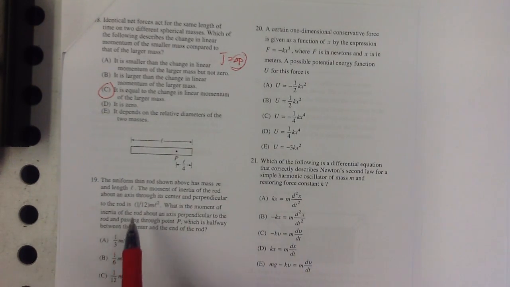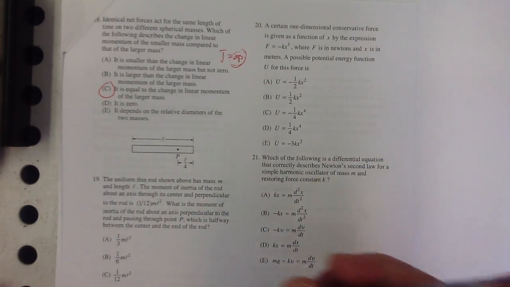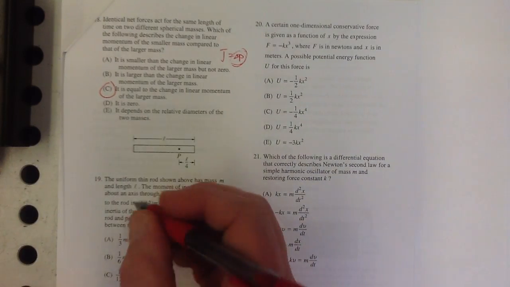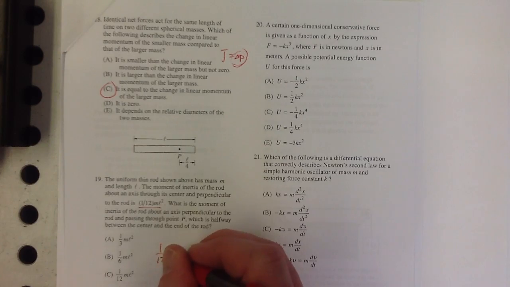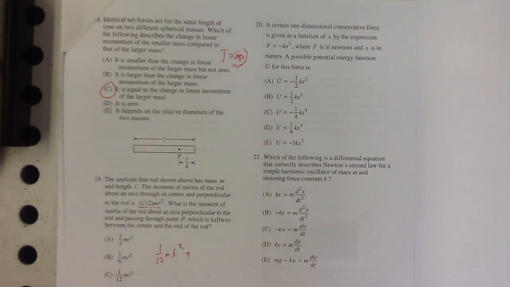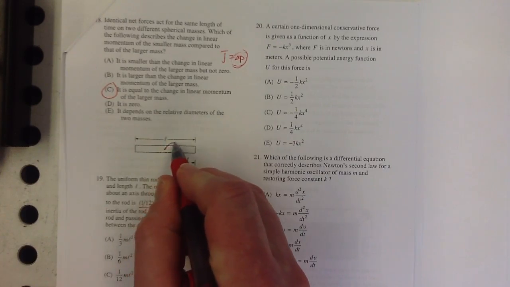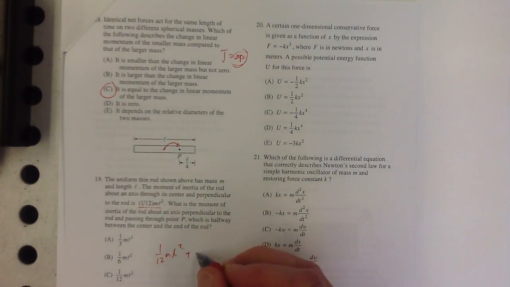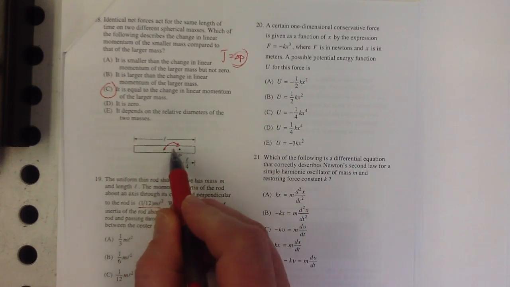Number 19. Uniform thin rod above. We want the moment of inertia here. So, parallel axis theorem. I know this is through its center, so that's 1/12 ml squared plus the shift. So the shift is from the center to the new axis. So the parallel axis theorem says multiply by m times the shift squared. And the shift is L over 4, right, from here to here.